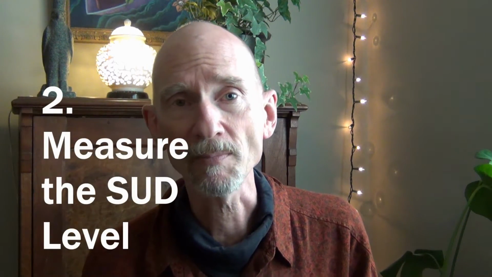Step 2, we're going to measure the intensity of the problem. How strongly are we feeling it right now? What we use in EFT is called the SUD level. SUD stands for Subjective Units of Distress, or Subjective Units of Discomfort. We use a 0 to 10 scale, 0 meaning there's no problem whatsoever, 10 is the max, however bad that is.